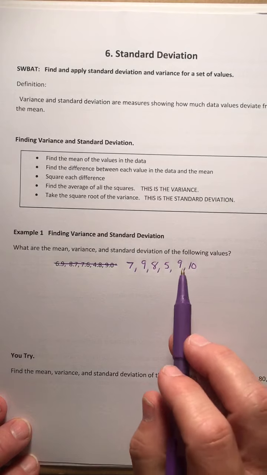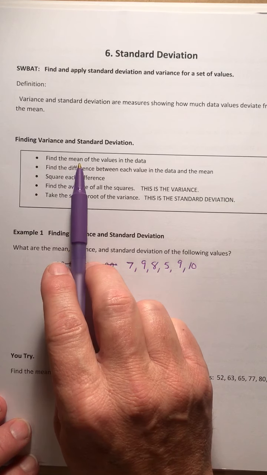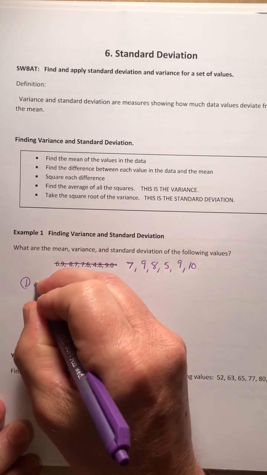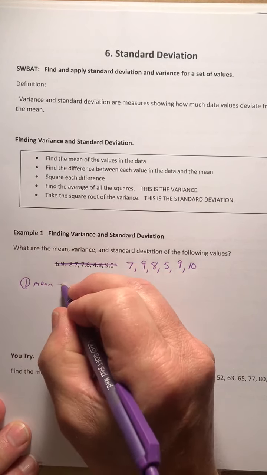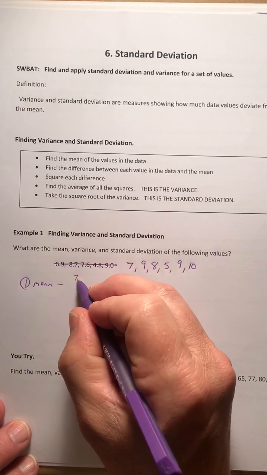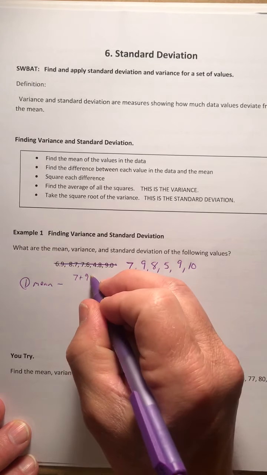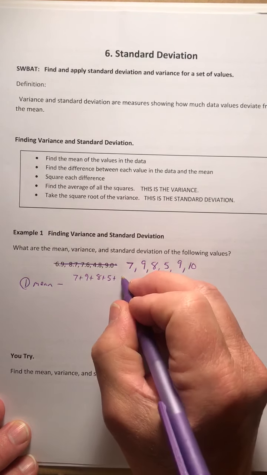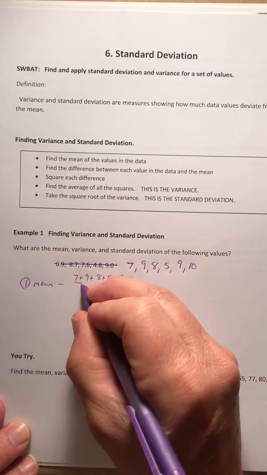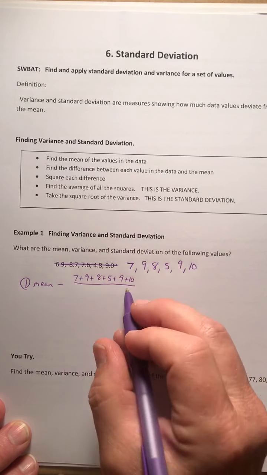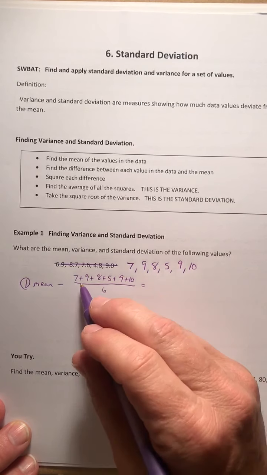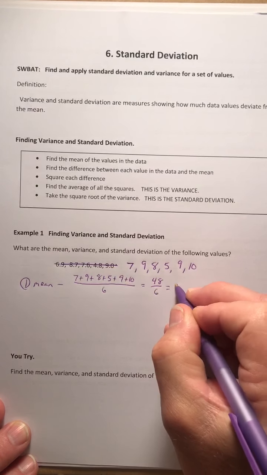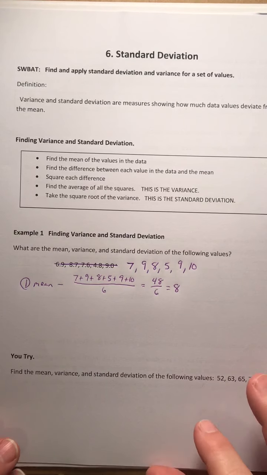All right. So, first thing we have to do is find the mean of the data. So we're just going to add them all up: 7 plus 9 plus 8 plus 5 plus 9 plus 10, and divide by how many there are. There are 6. And I think I get 48 divided by 6, which is 8. All right, so we found the mean.